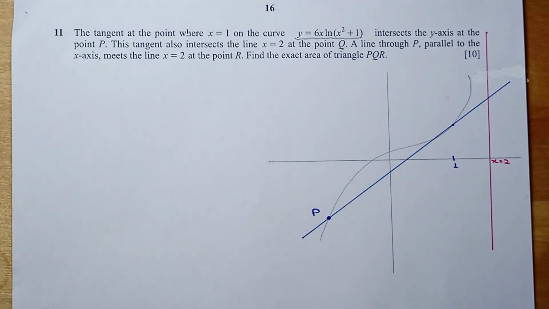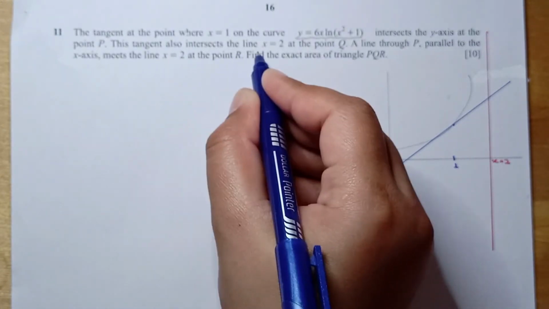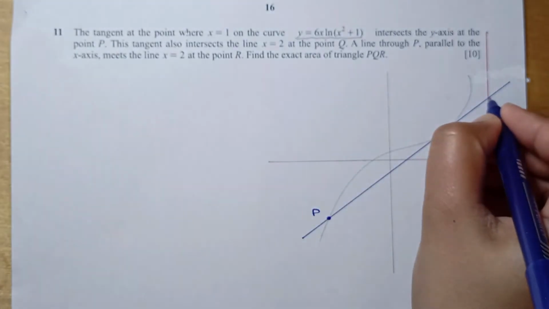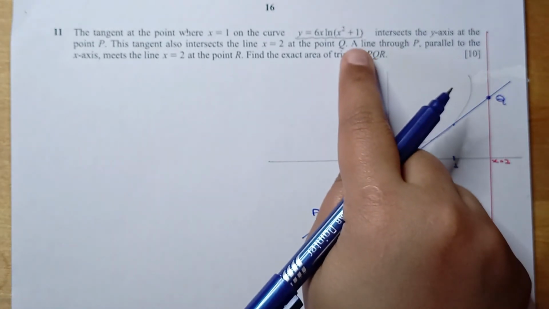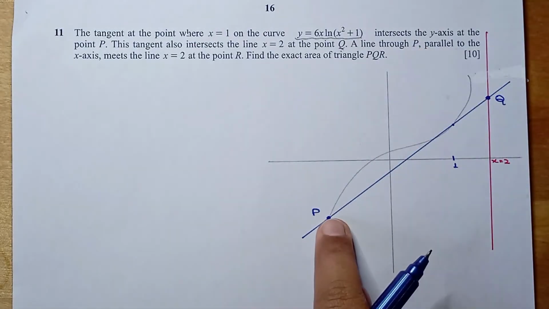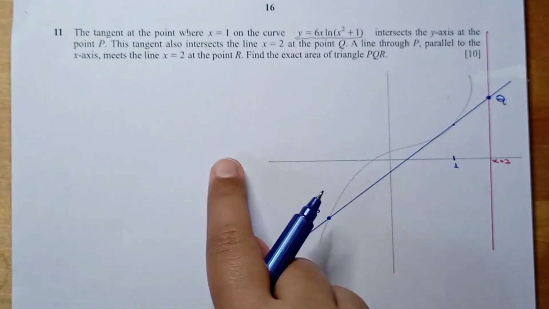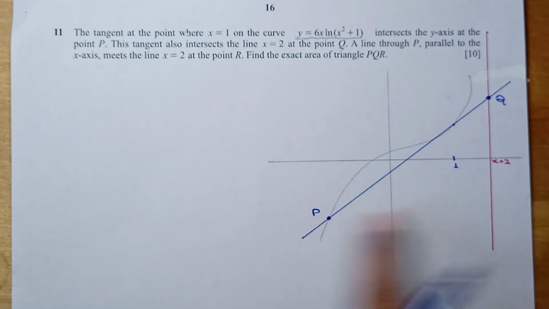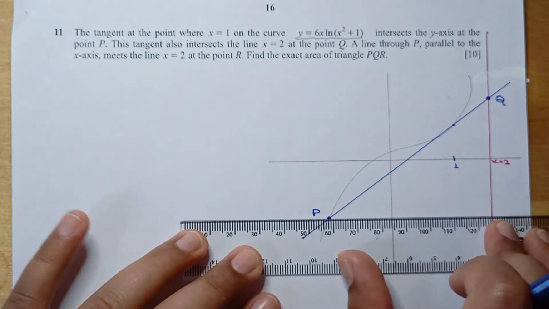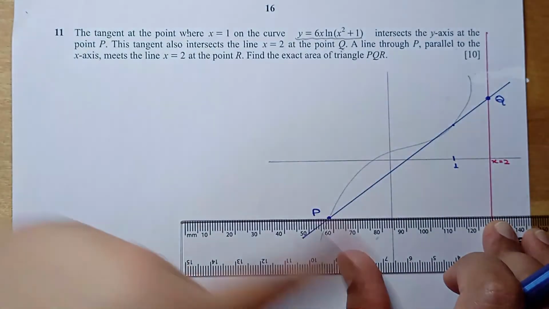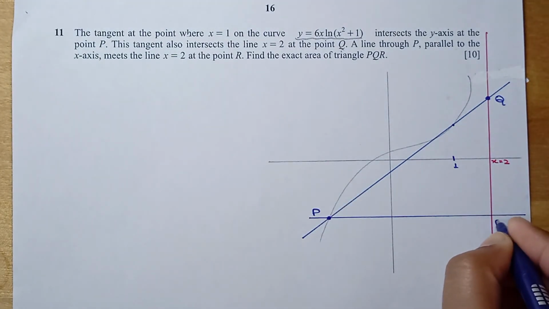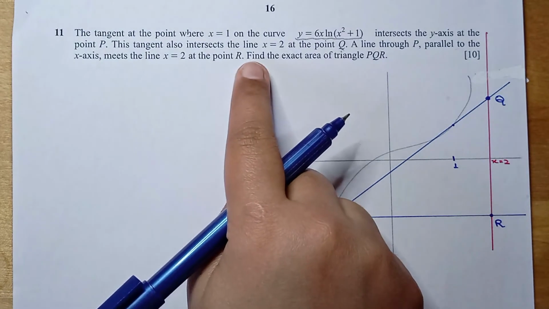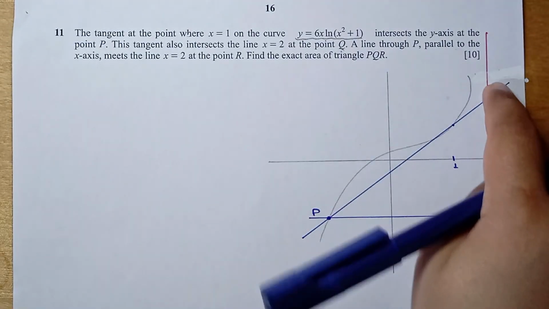They said this tangent also intersects the line x equals 2 at a point Q. So this is point Q. Then a line through P parallel to the x-axis, this is the x-axis, this is the parallel line, meets the line x equals 2 at point R. This is point R. Find the exact area of triangle PQR.